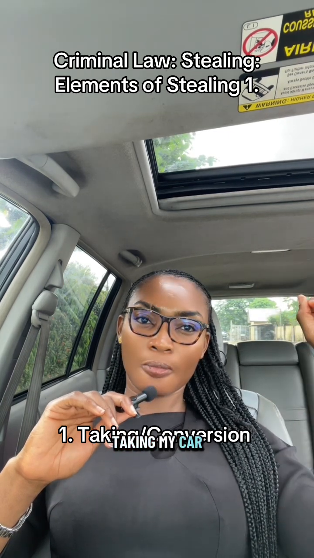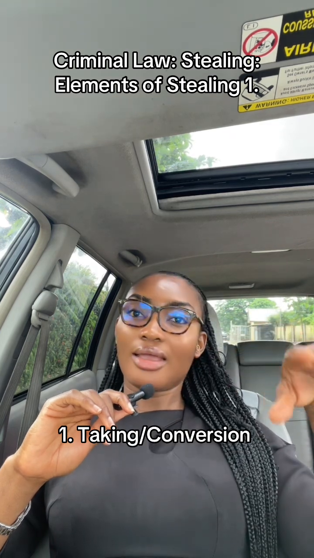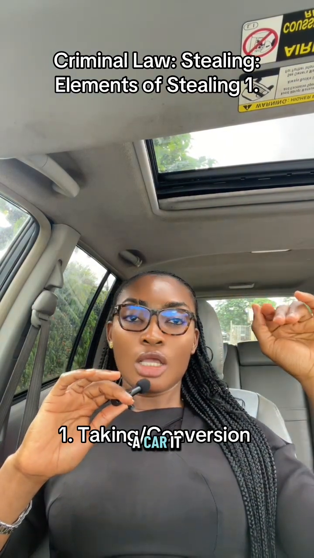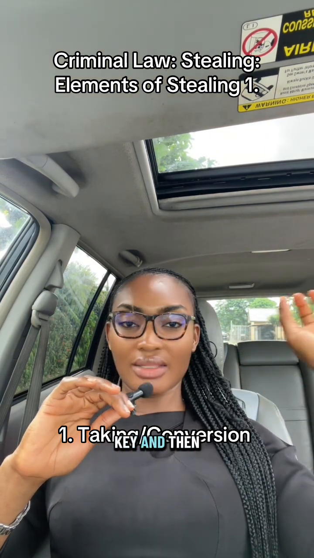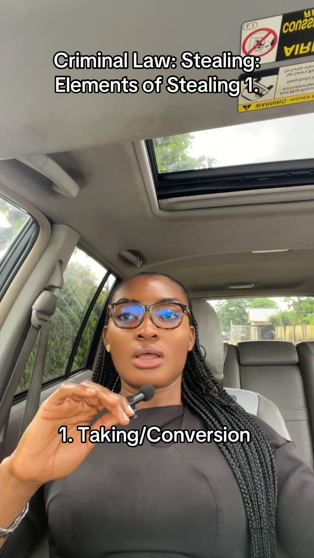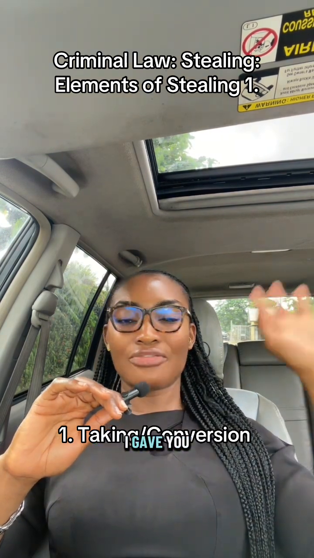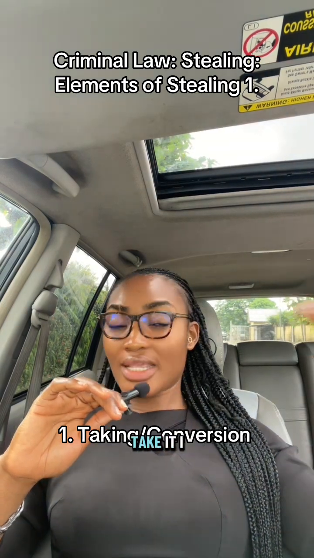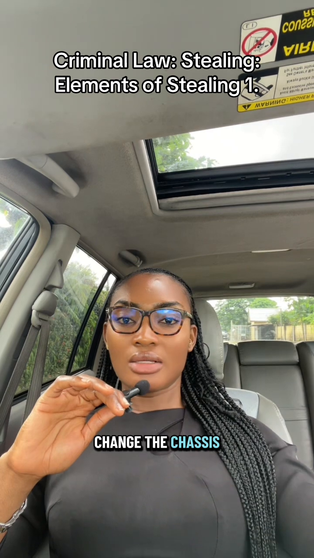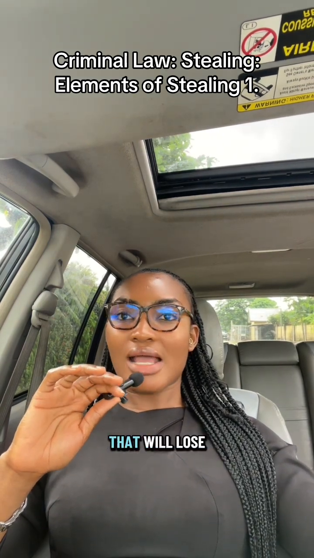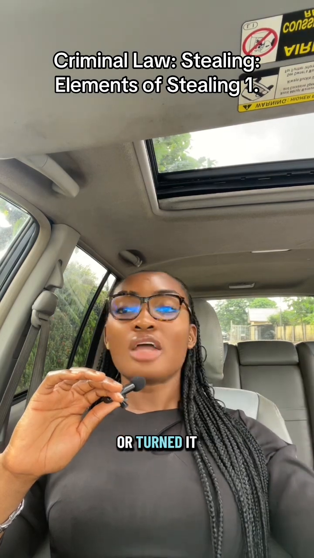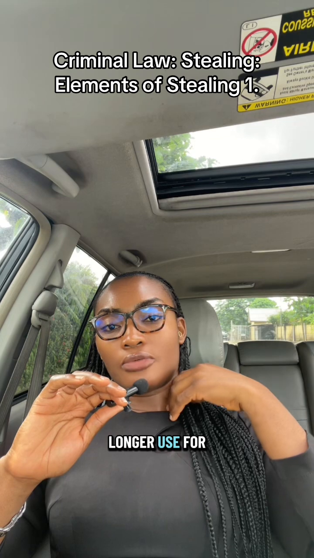Let's say stealing of a car. It would mean taking my car. If you want to steal a car, it will mean either you found a key and then you drove the car away. You've taken it. Conversion would mean, let's say I gave you my car for something. You did not take it. I gave it to you, and then you refurbished it, repainted it, changed the number, changed the chassis, made it into something that would lose my identity. If I see it, I wouldn't know it is mine again, or you turned it into something that I can no longer use for myself.